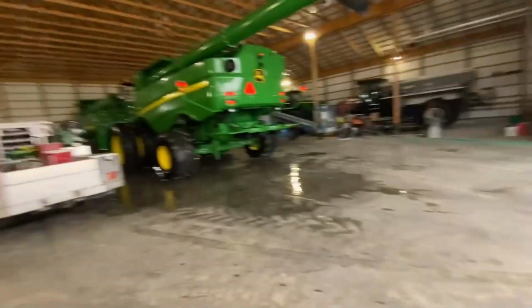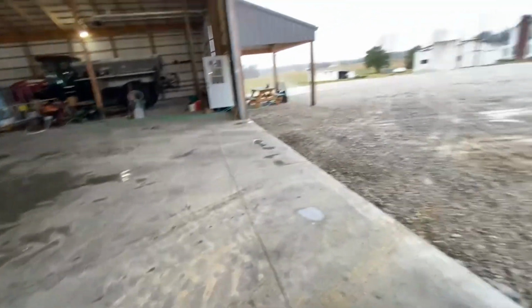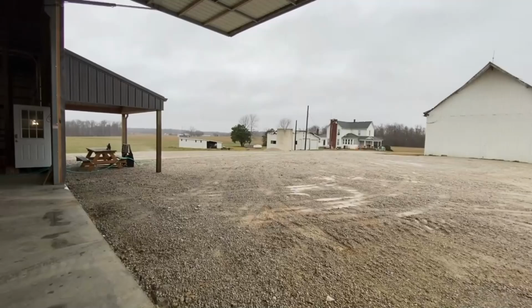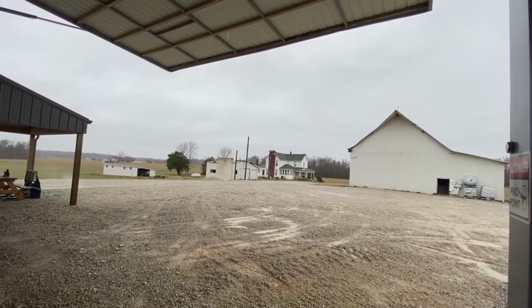All right, we've gotten everything rearranged, and it's starting to rain a good bit, so I'm thinking I should have moved stuff around this morning, but it's all right. I'm gonna let this door down a little bit.